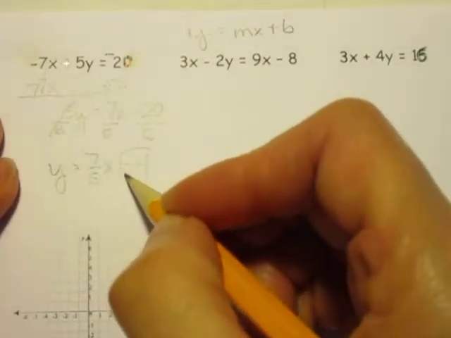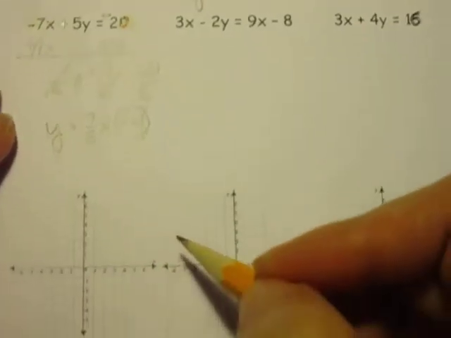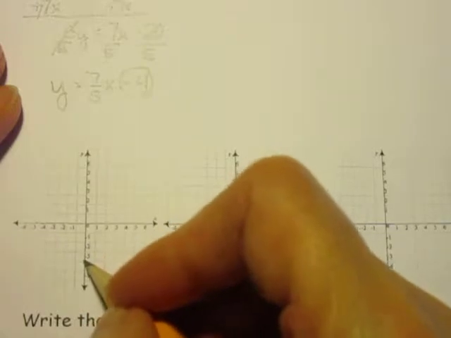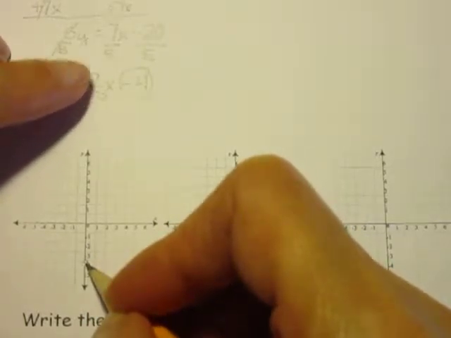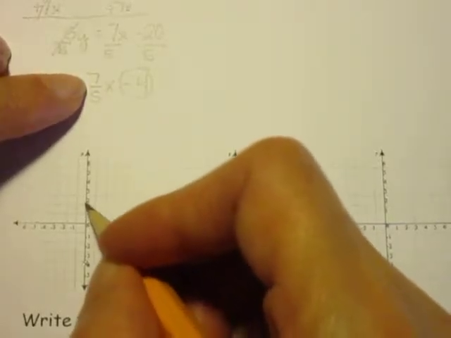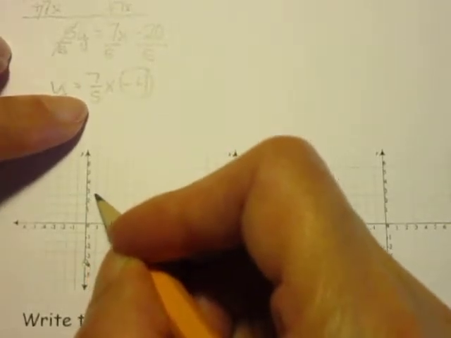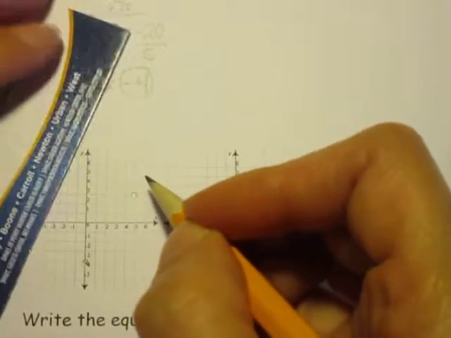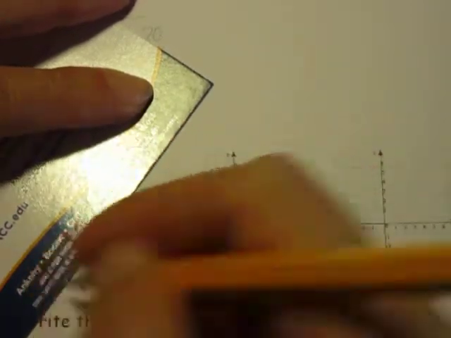So we can go ahead and graph that last part, the negative 4, on the y-axis, because that's where it crosses the y-axis. So I come down here and I plot 1, 2, 3, 4. I went down 4 units. And now I'm going to come back and plot my slope, which is 7/5. The numerator, change in y, is 7, so I'm going to count up 7. So 4, 5, 6, 7. And then my change in x is 5, so I'm going to count over 5. 1, 2, 3, 4, 5. So there I've got my second point, and I can go ahead and connect those with a line.